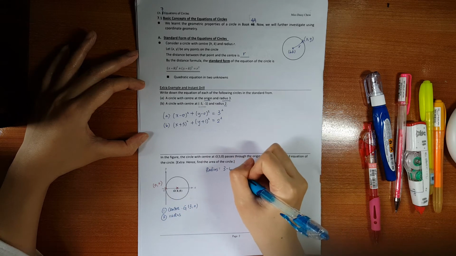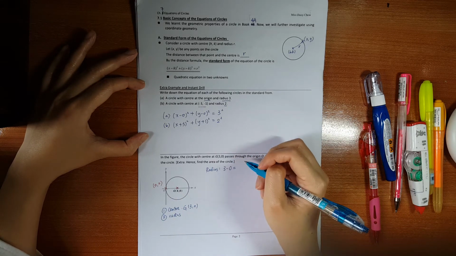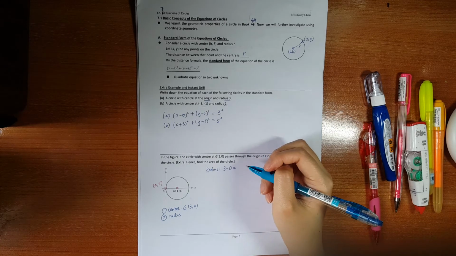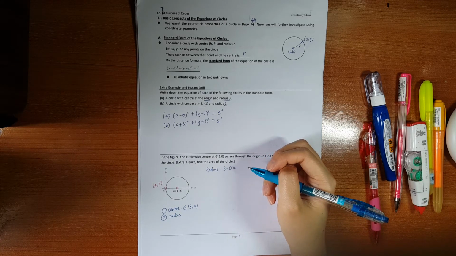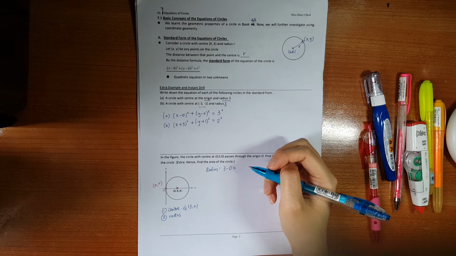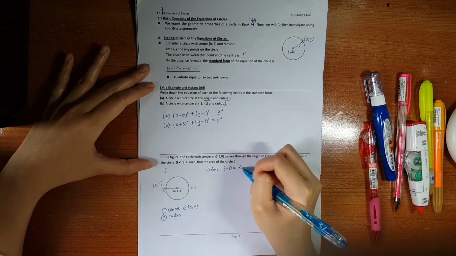So it would be 3 minus 0， 大減細啦，記住。因為咧 no matter 個數字喺邊度，總而言之你記住係大減細又減咗，因為咧佢永遠都係 positive number 嚟嘅，因為佢係長度嚟嘅。So here would be 3 units.